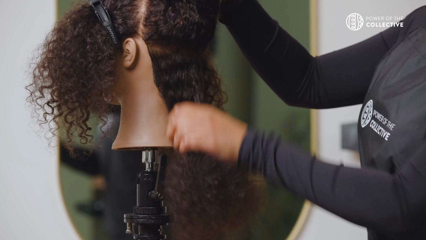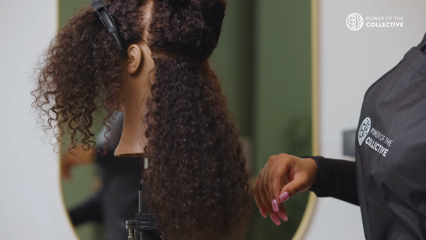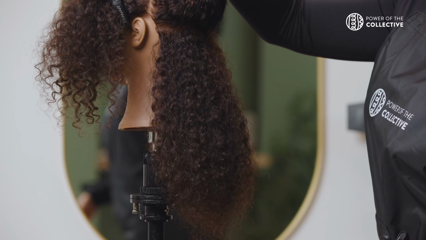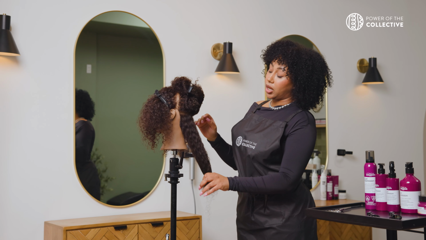And typically the nape area is an area that gets a lot of breakage. So you may notice that there is a difference between the length at the crown area and the length at the nape area.